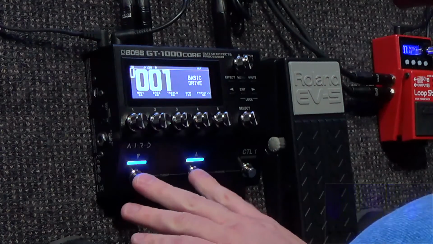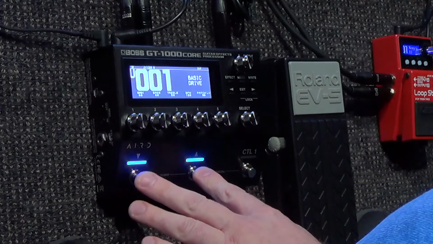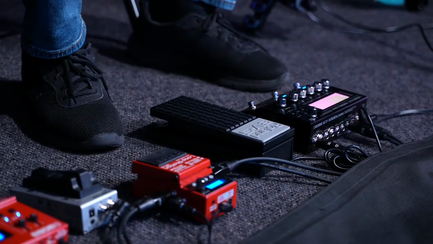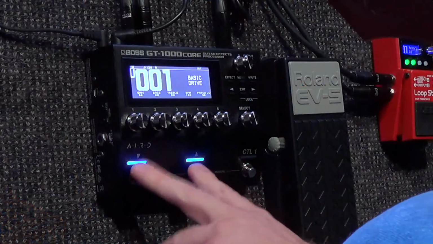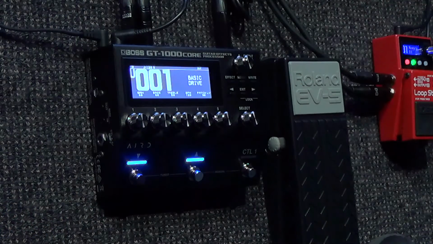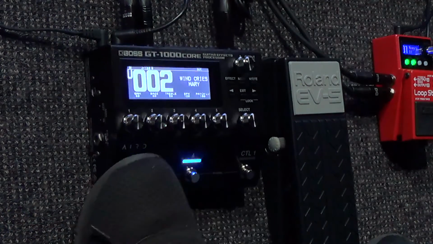Down to the foot switches. Obviously, this is a compromise because the GT1000 has 2 rows of 5 foot switches, which is great, but it takes up a lot of room. So we have 3 switches here, but they can be assigned to a multitude of different functions. So obviously for this, I have it as patch up and down, these 2.